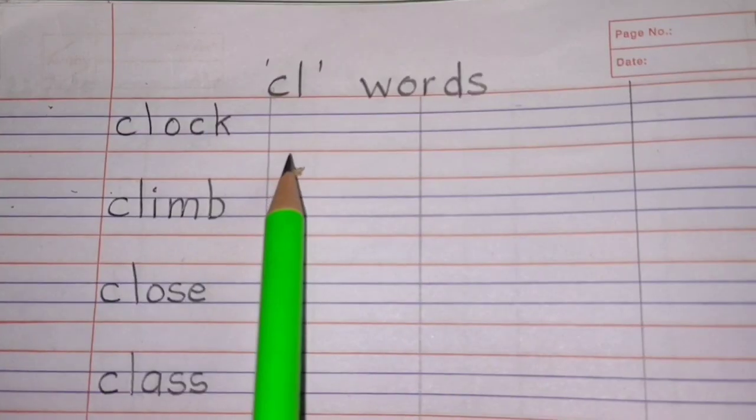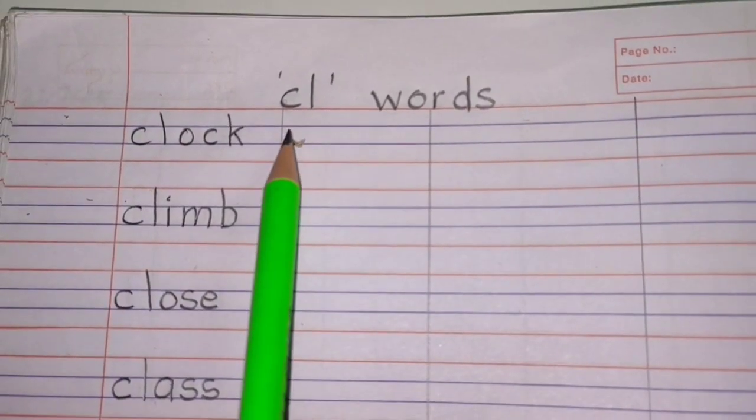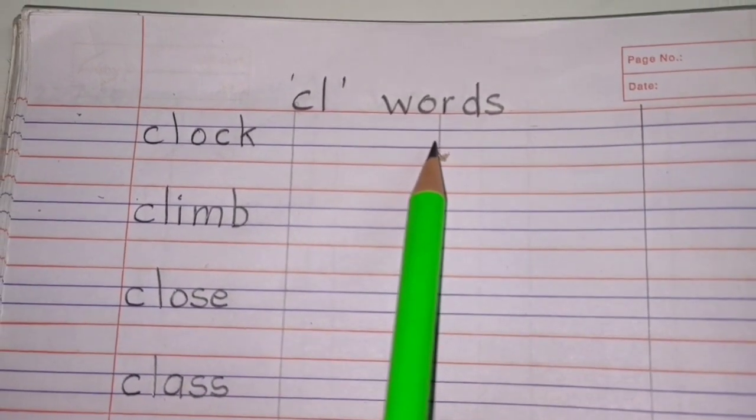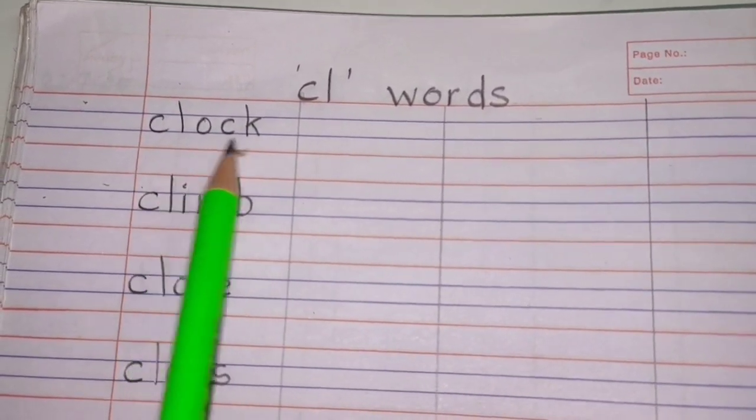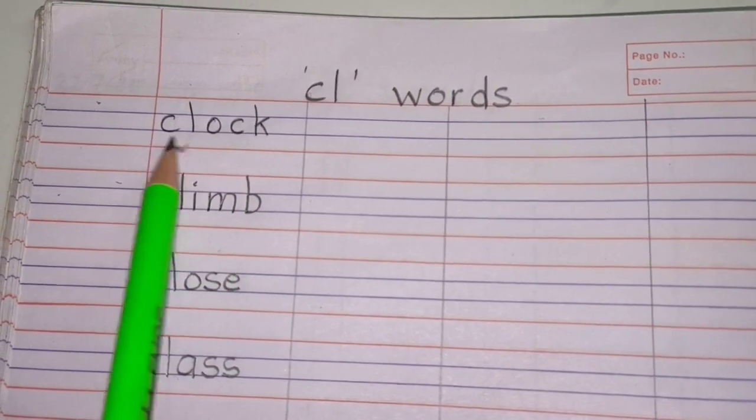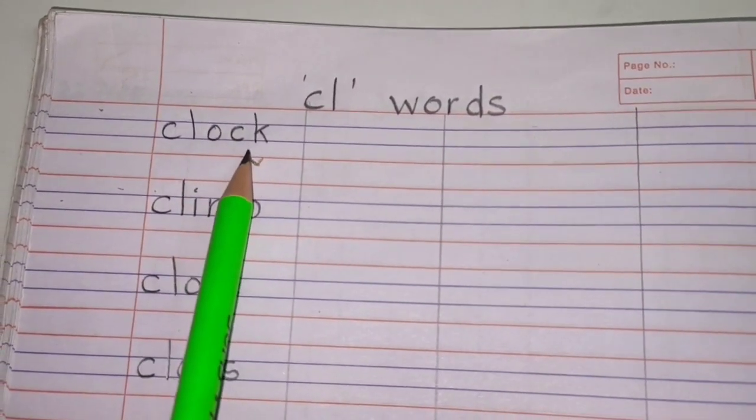Very good. So, before we go ahead and see the FL words, let's revise and read the CL words once more. So children, these are the CL words which you have written earlier. Let's read them once more. Clock. C-L-O-C-K, clock.